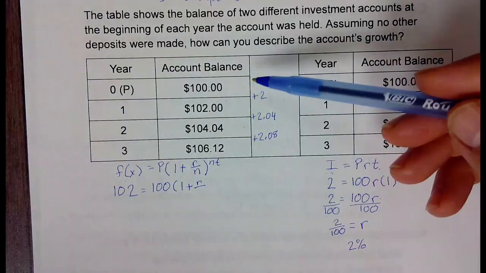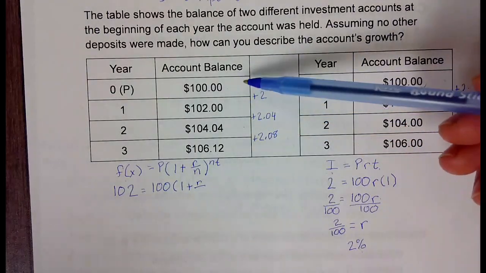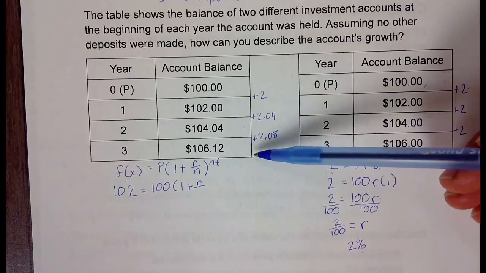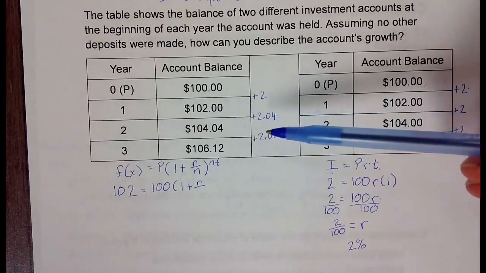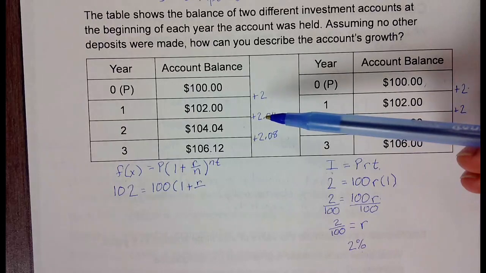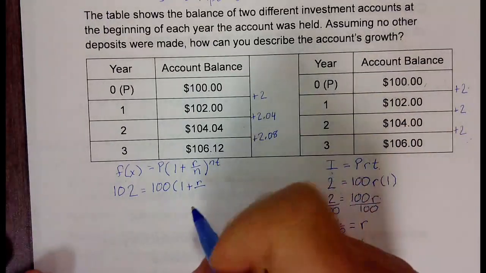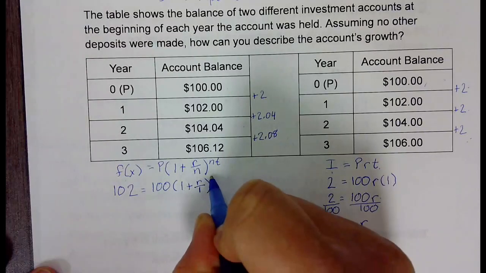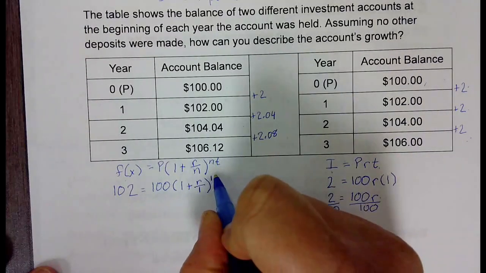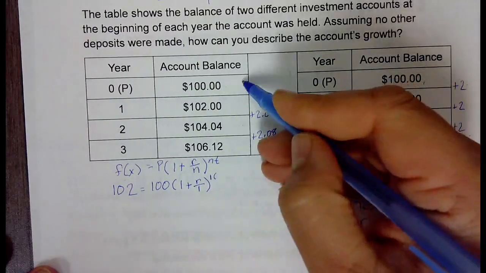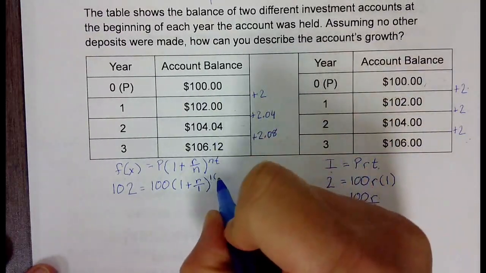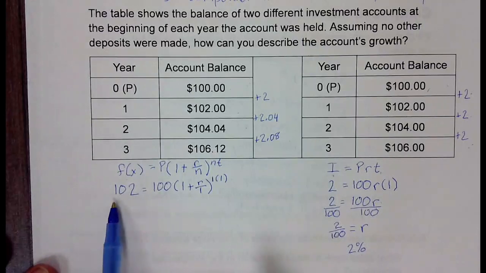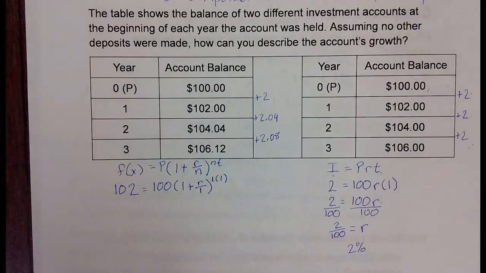In this case, the compounding period, I know how much is earned at the end of each year. So the rate I'm finding is for yearly compounding. So 1 time a year. I'm going to use that same number for n up here, times 1 year. After 1 year, this account had $102.